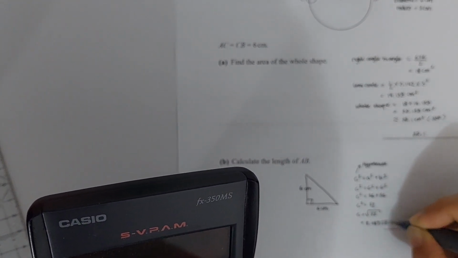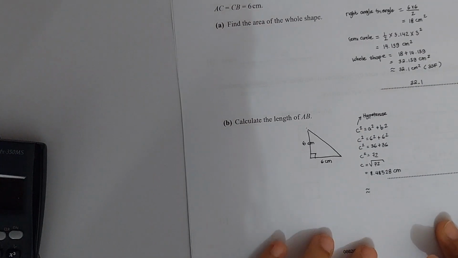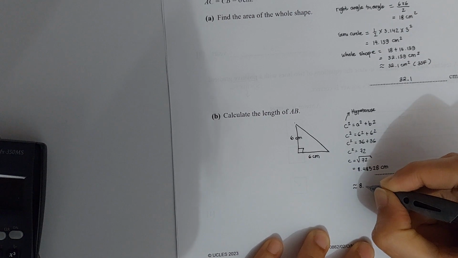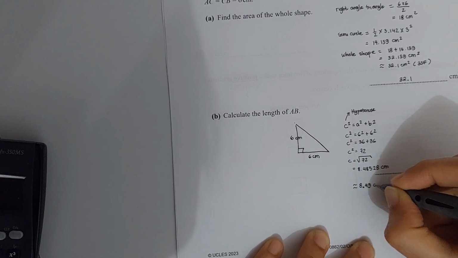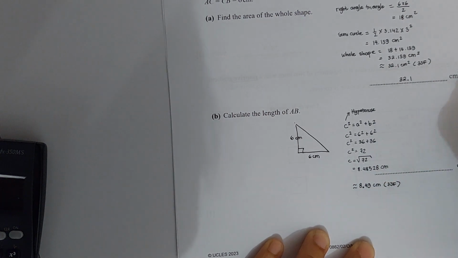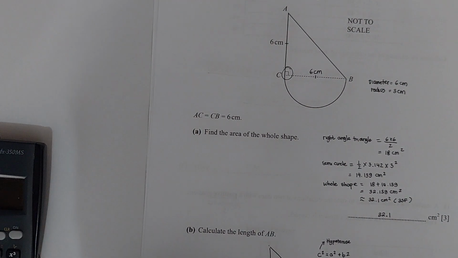8.48528 centimeter, and if you want to round it, it is fine. It's correct, 8.48528. If you want to round it, you can round it to 3 significant figure. Okay, 3 significant figure means it will be 8.49 centimeter, and then you write 3 significant figure. So this one, the answer is 8.49. Okay, done.